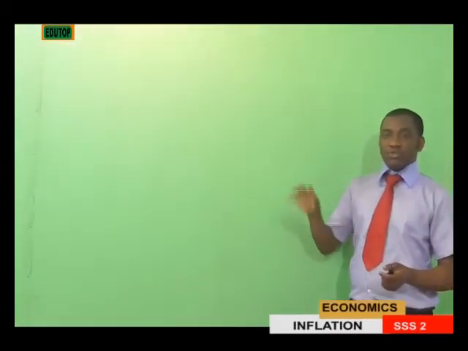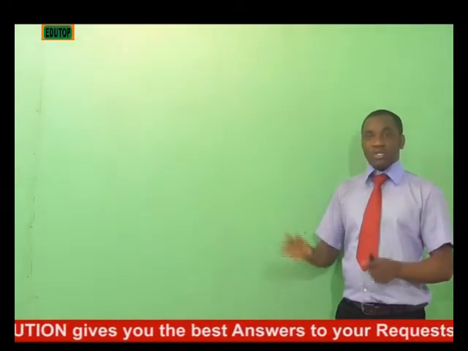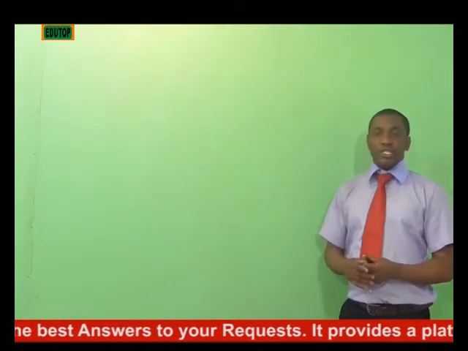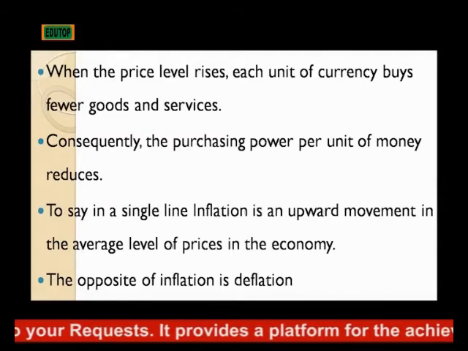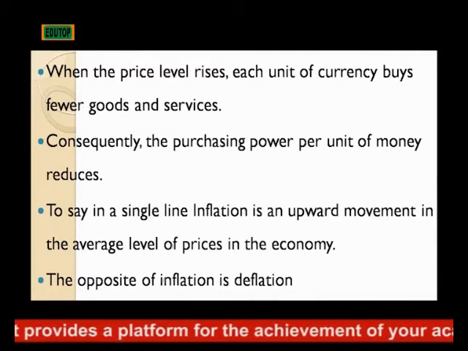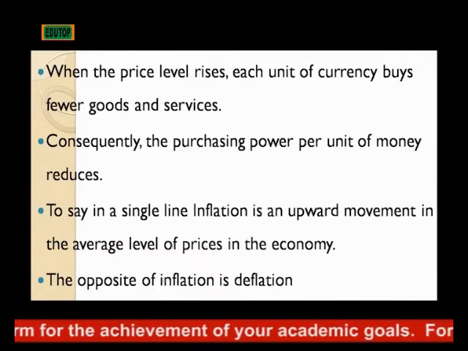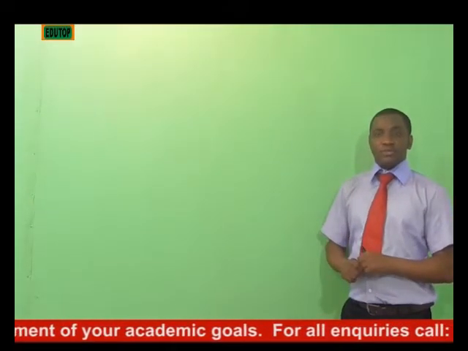That is, the quantities of goods that a particular amount of money will be able to buy will reduce because of the increase in the general price level. To say it in a single line, inflation is an upward movement in the average level of price in the economy. The opposite of inflation is deflation. What are the types of inflation?